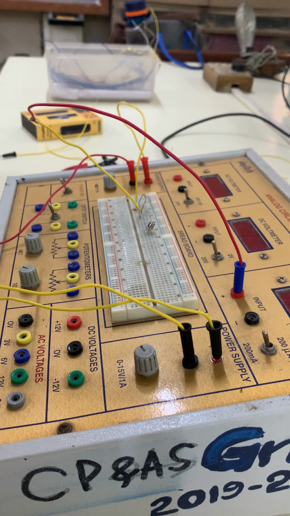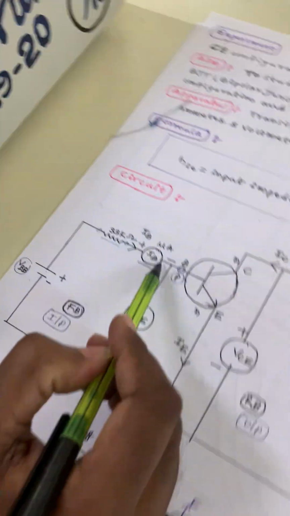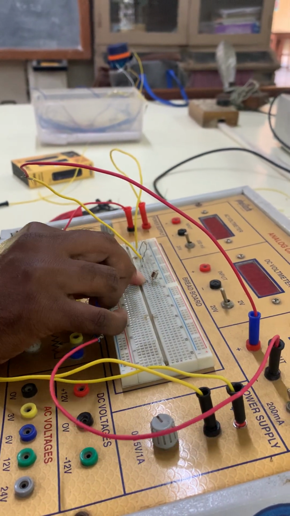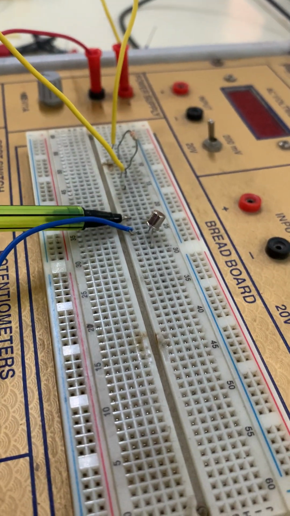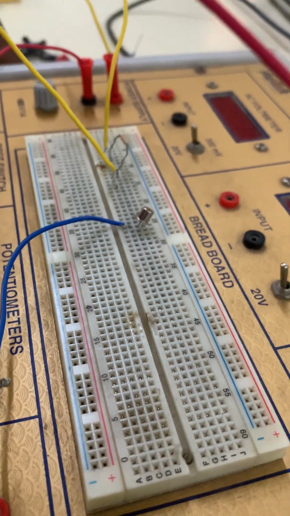The milliammeter negative goes to the base. So what is the base? In the middle of the transistor, that is the base, because this is emitter, base, collector. So the base I am giving.